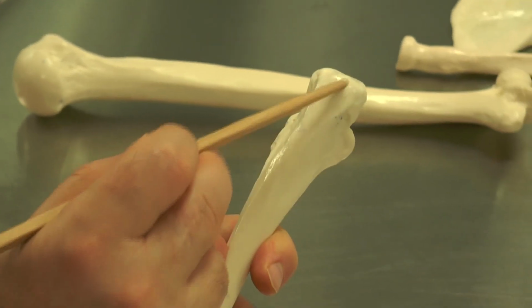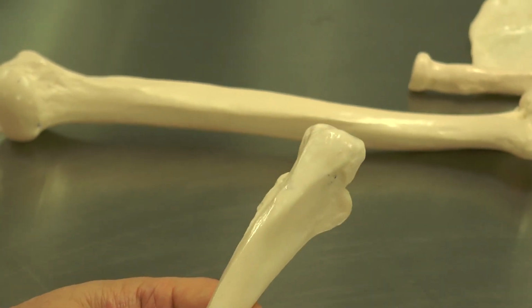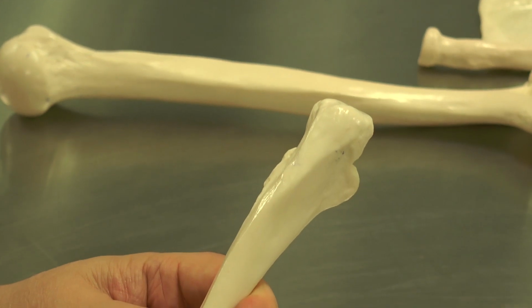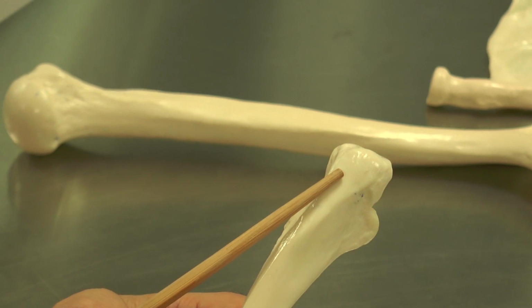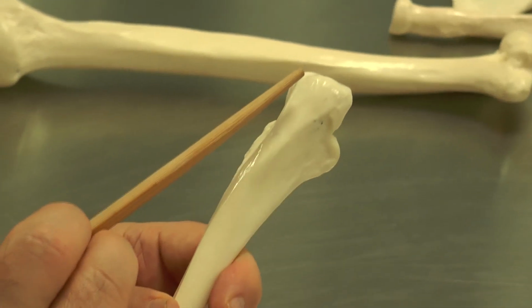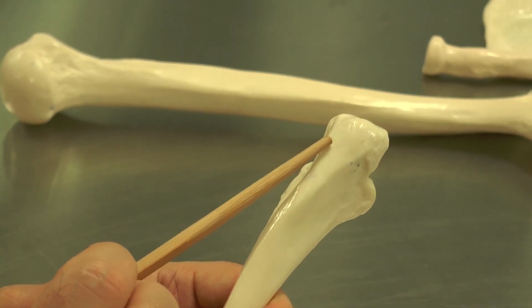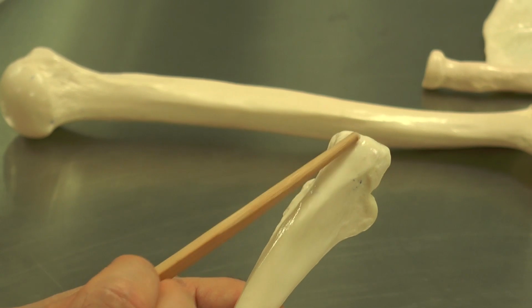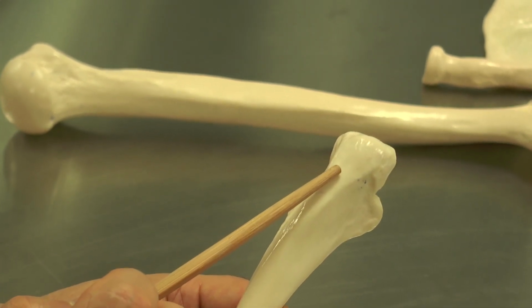All right, it's a triangular shape, and it's subcutaneous. You can feel that. And the importance of this is that since it's really superficial, just beneath that you have a bursa. So you have bones, you have the subcutaneous connective tissue, and you have the skin. In between that, you have a bursa. This bursa is called the olecranon bursa.